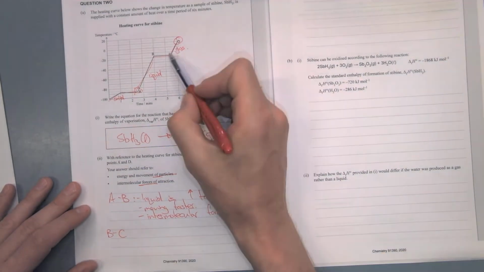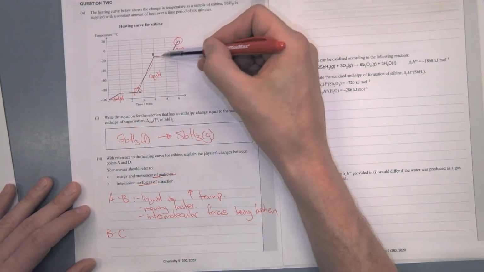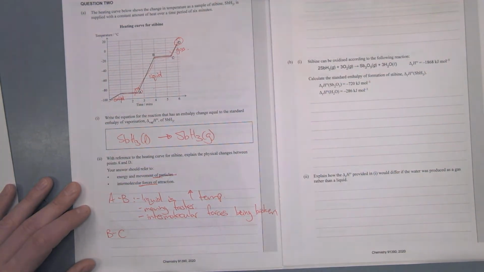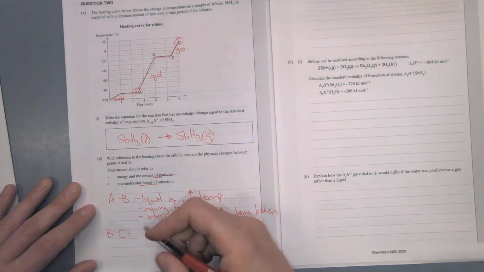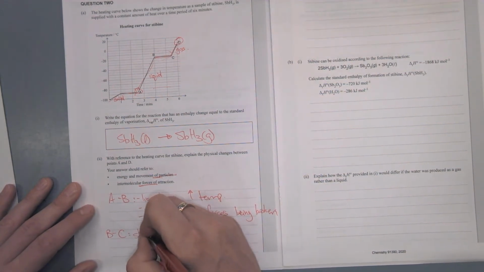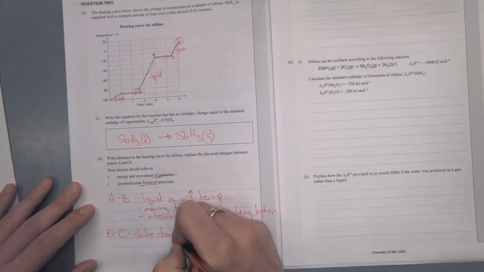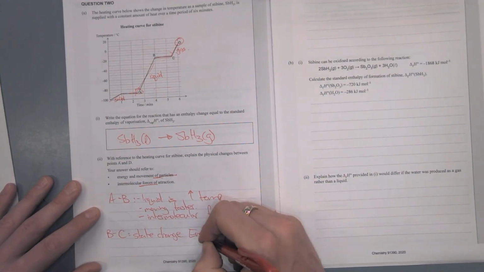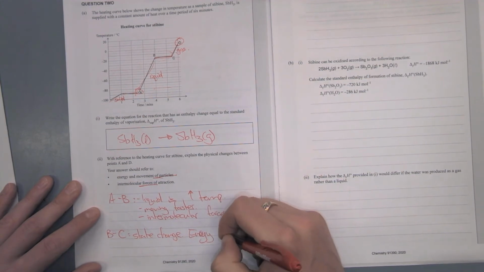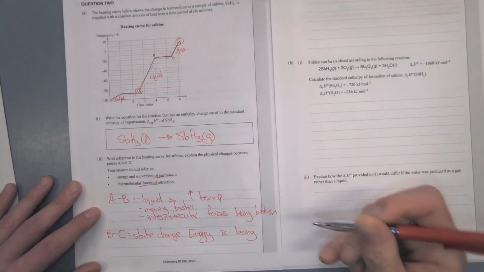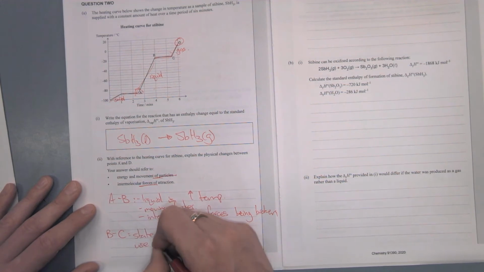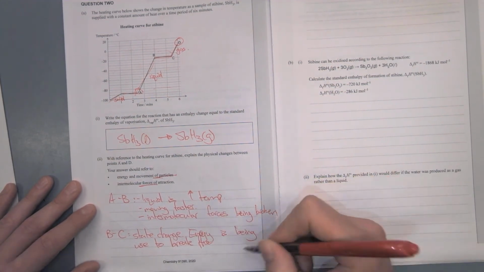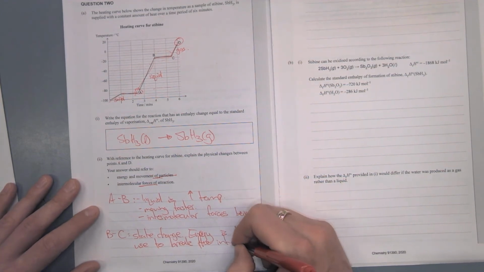B to C. So this is where the temperature is not changing even though we're adding more energy. Okay, so why would that be? Because we're at the state change. This is where the state change boundary is happening. Okay, and so the energy is being used to break the intermolecular forces.